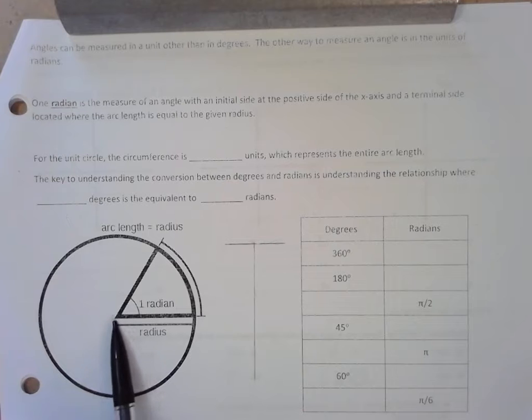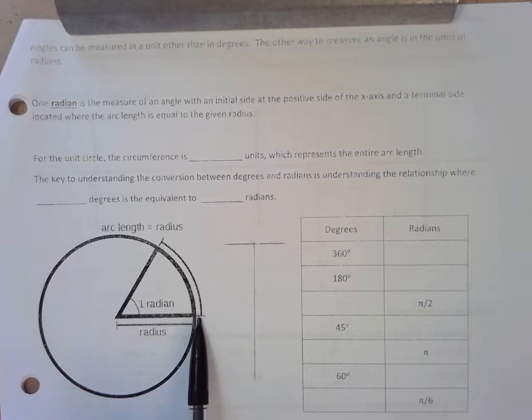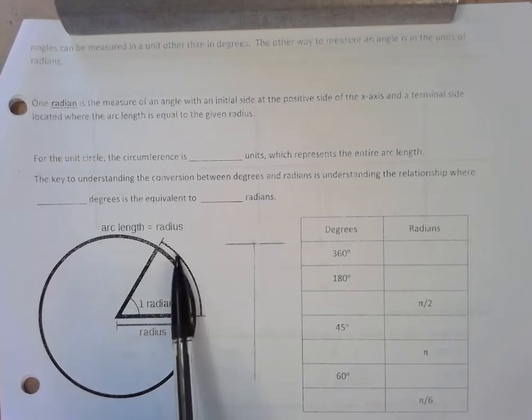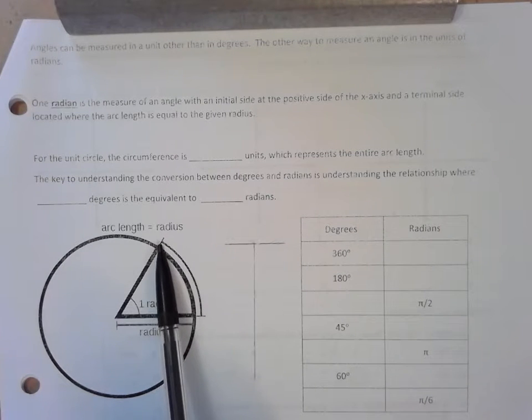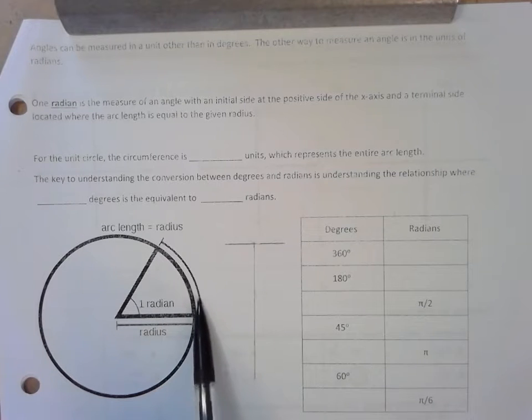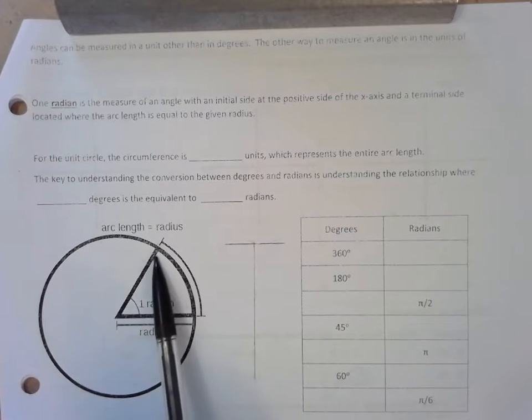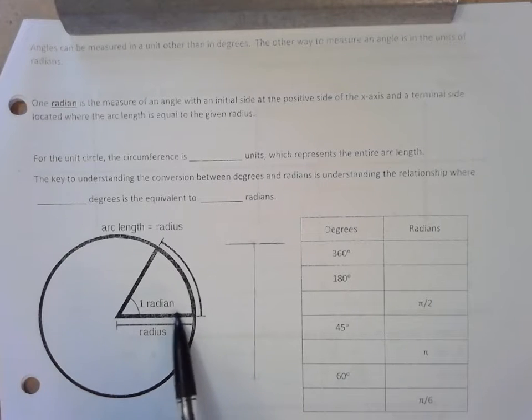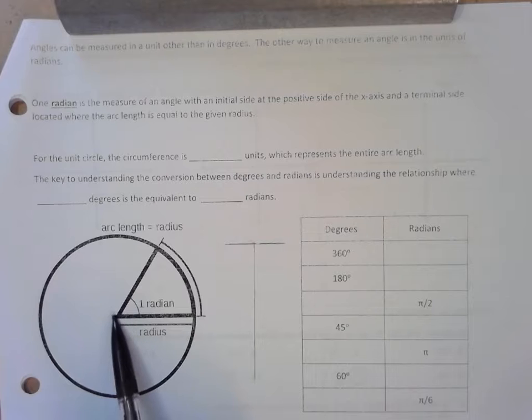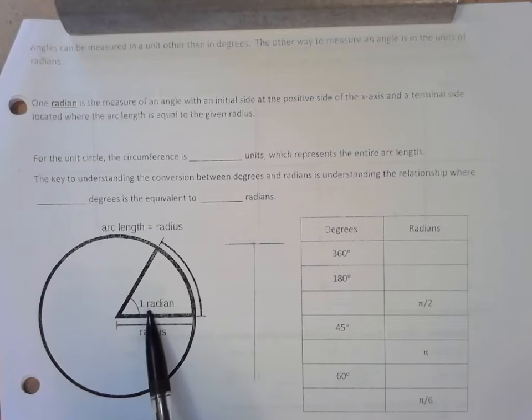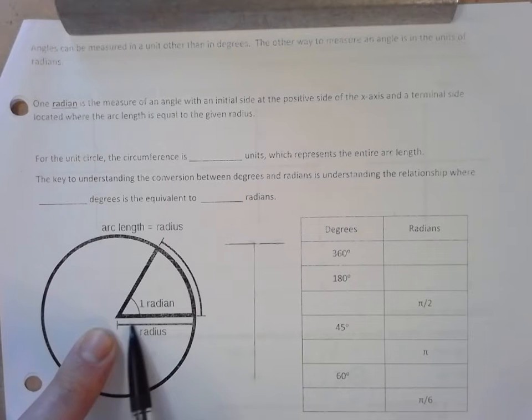Now, if you take a piece of rope that has a beginning and an ending that is this exact length, and you start wrapping that piece of rope around the outside, or the circumference, of the circle, the rope will start somewhere and end somewhere. The angle formed between the beginning and the ending of this rope inside your circle, with the circle's center as the vertex of your angle, forms an angle called 1 radian. That's how you measure an angle in radians. It's based off of the radius of the circle.